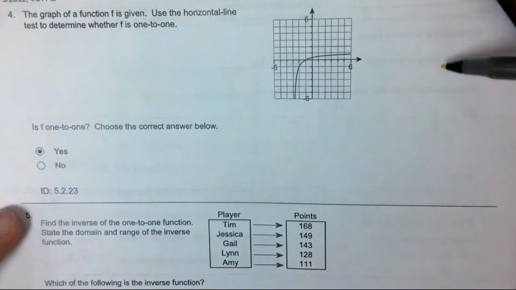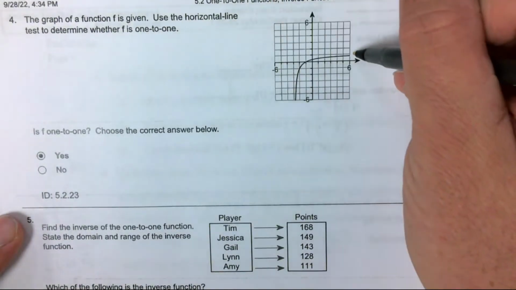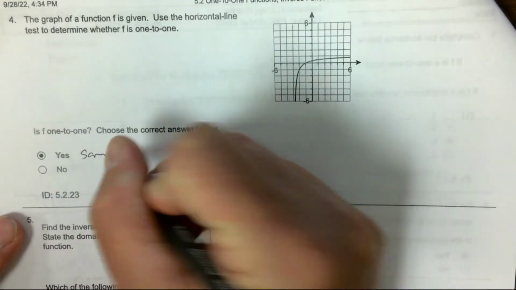Okay, same thing here. Even though you have a horizontal asymptote at 1, it passes. I'm just putting same.